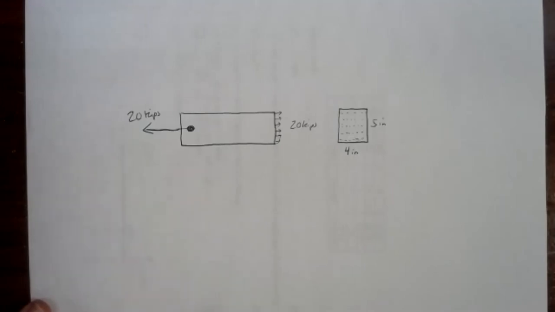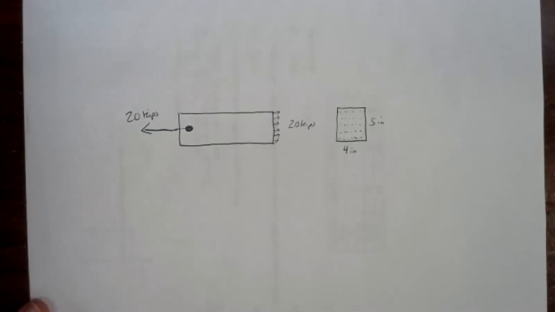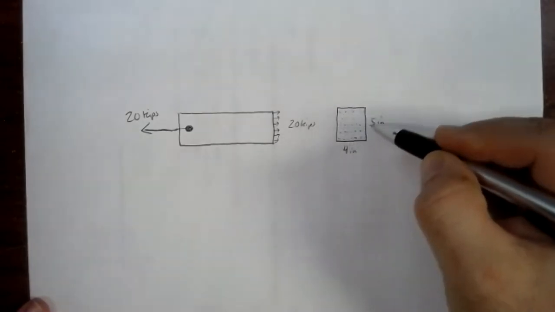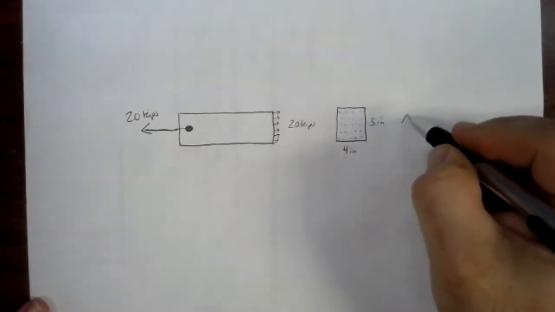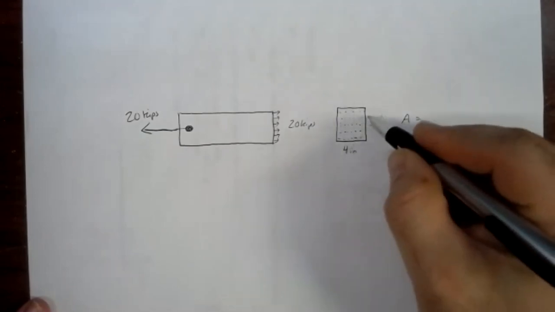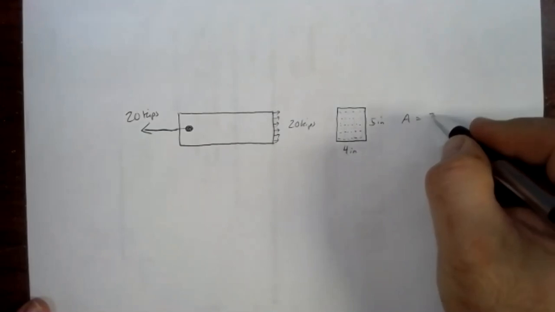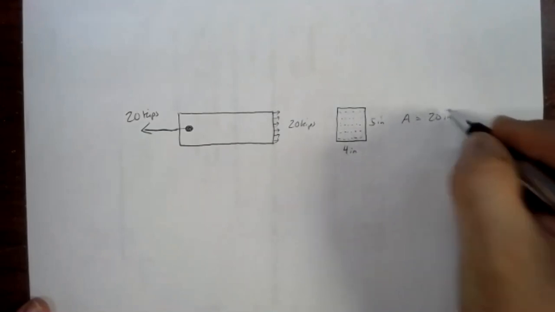So if you're pretty comfortable calculating areas, you've got most of the tools you need to be able to handle material analysis. We have some number of square inches of cross-sectional area here. The area is that of a rectangle, so it's length times width. 4 times 5 gives us 20 square inches.